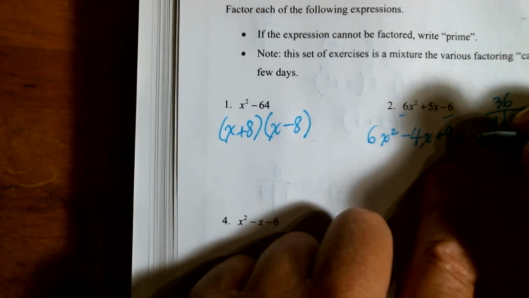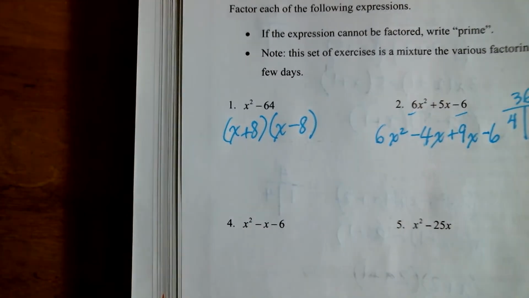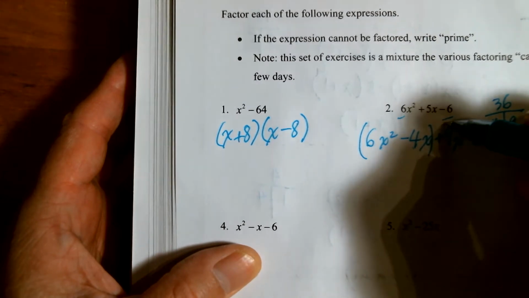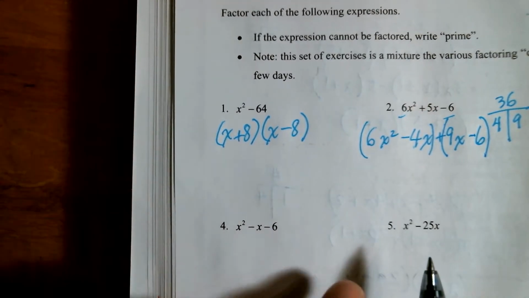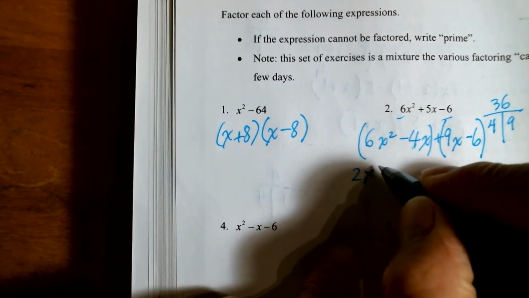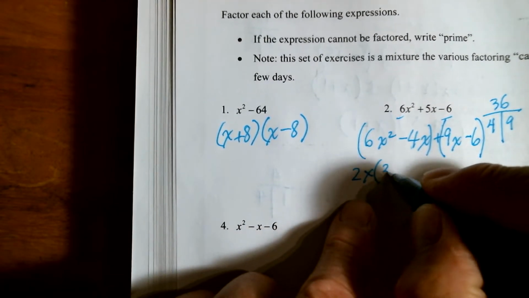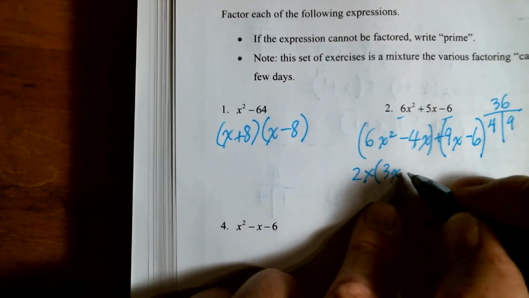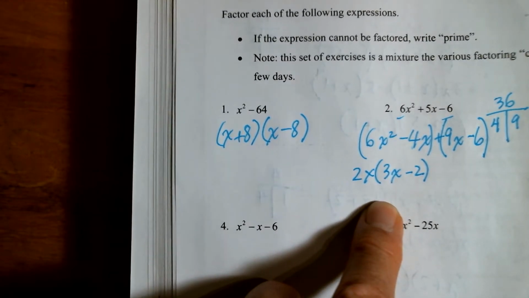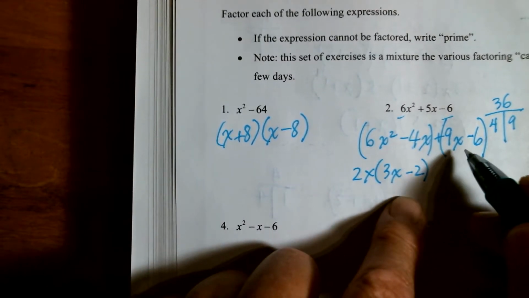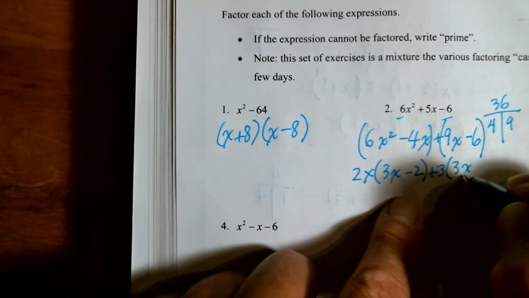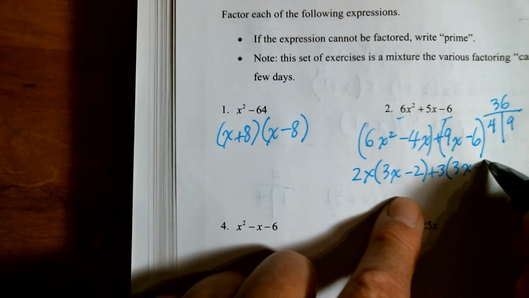Okay, just bring down the 6. We can group them. Take out the common factor. Looks like it's going to be 2x here. That'll leave us with 3x in there. That'll leave us with 2 minus 2. Okay, this one we can take out a 3. That'll leave us with 3x minus 2.